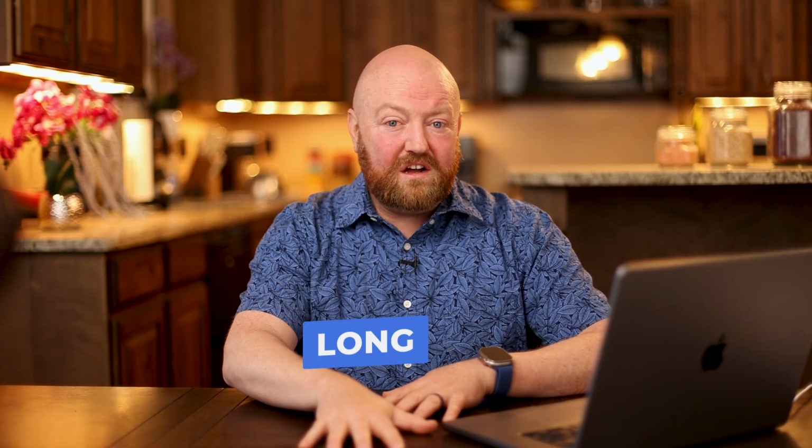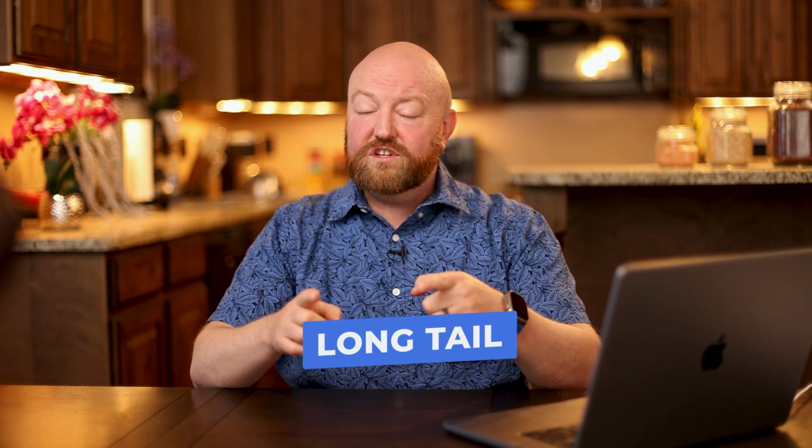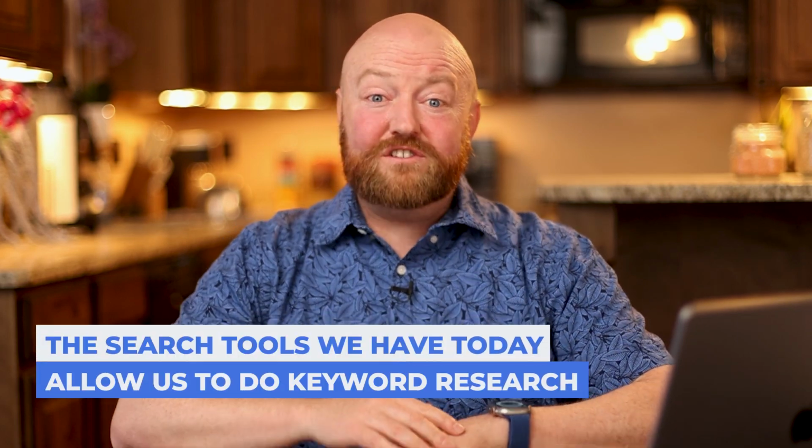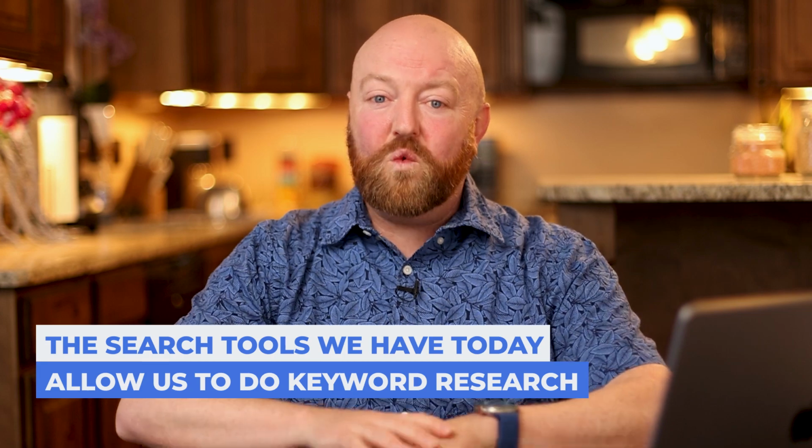Also, in old SEO, there was a phrase called long tail, and long tail meant longer phrases. So instead of 2 or 3 words, you could go long tail and go 4 or 5 words. Well, people on Google and YouTube today have gotten better with searches. They're typing in 8-word questions or even 10-word questions very, very often. And the search tools that we have today allow us to do keyword research to find what are these really specific questions. Now, when you do keyword research like this and find these really long specific questions, I want you to understand how valuable they are.